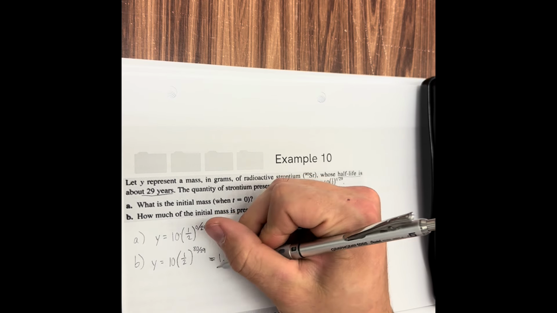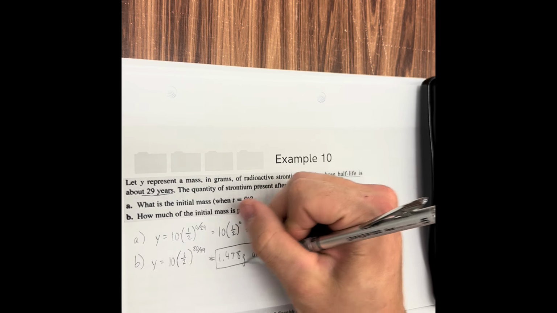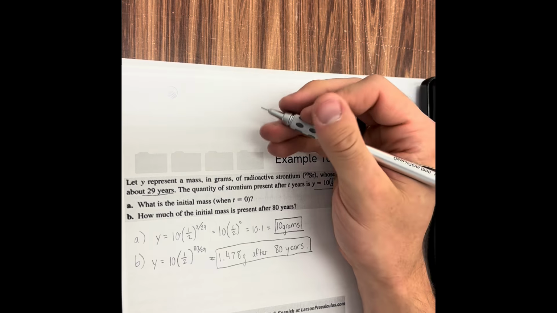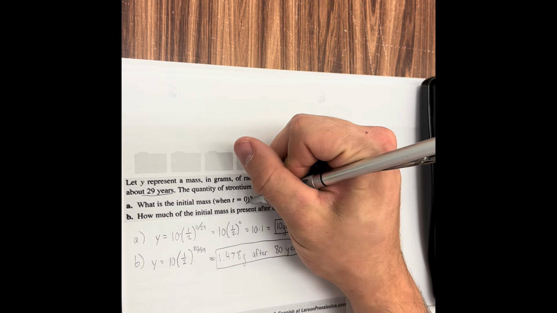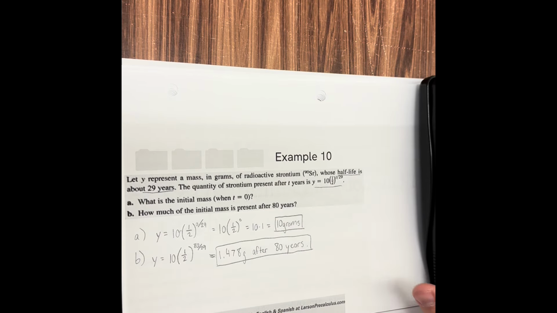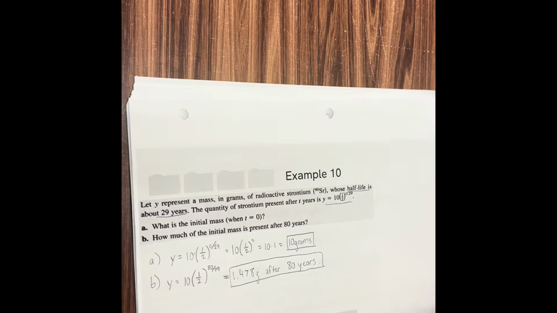So you might have noticed in that first example, what is the initial mass? When we're talking about initial, we're always talking about when T equals 0 or when X equals 0, whenever our independent variable is 0.